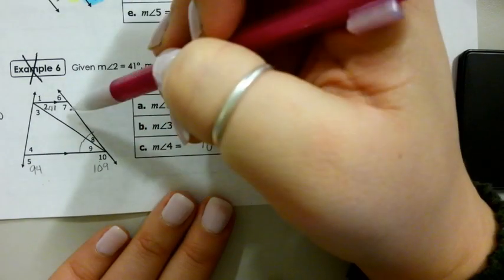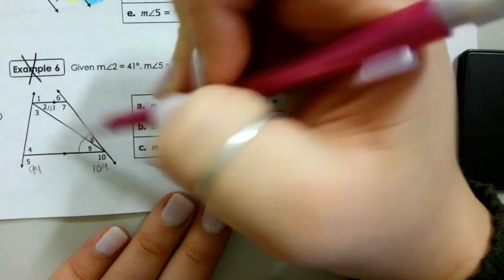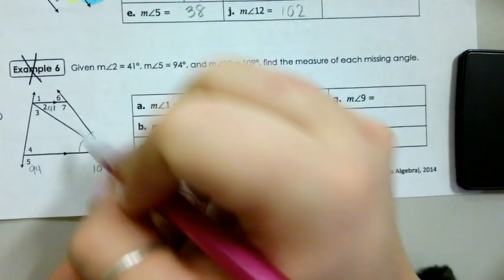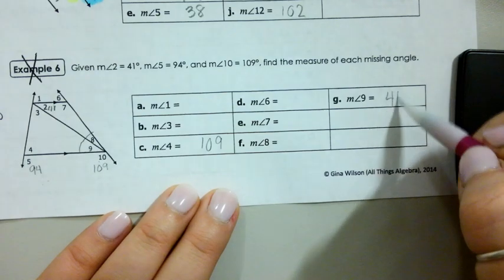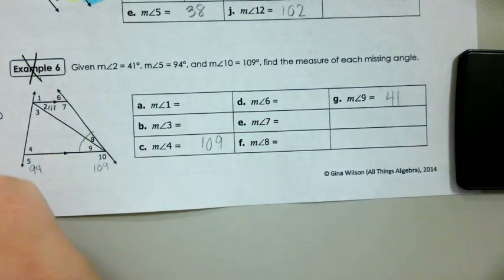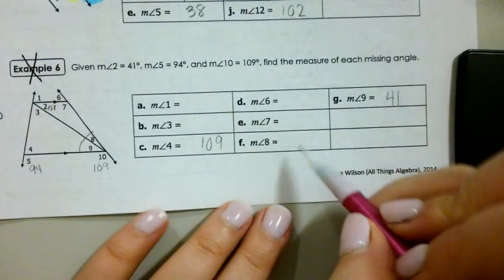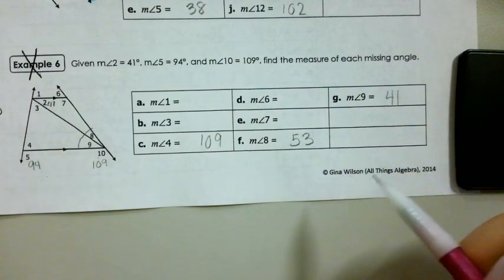If we look here, parallel lines, 2, so 9 is 41. Therefore, you can find angle 8 is 94 minus 41, and 8 is 53.